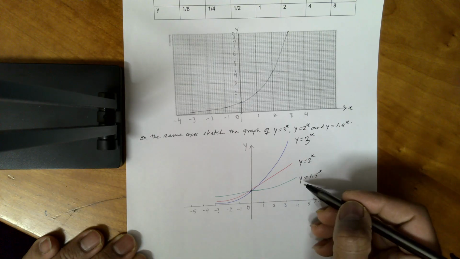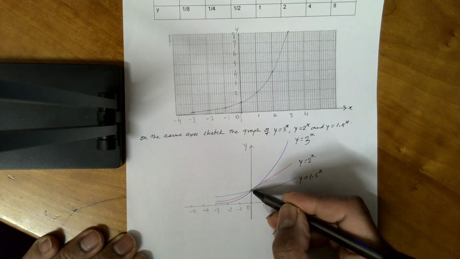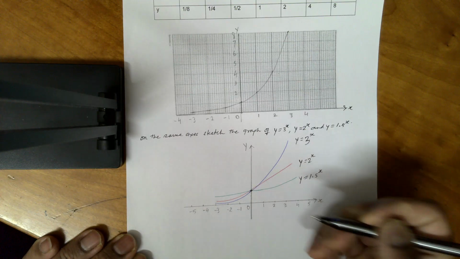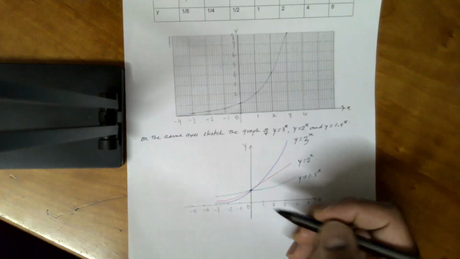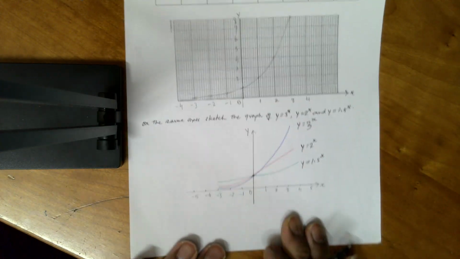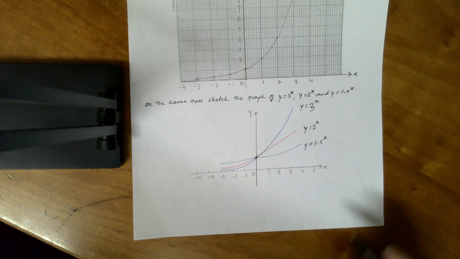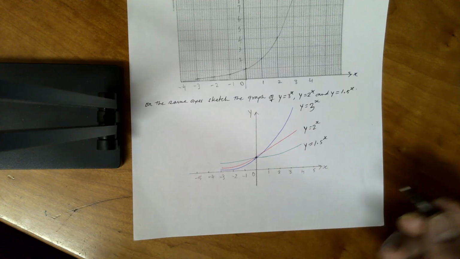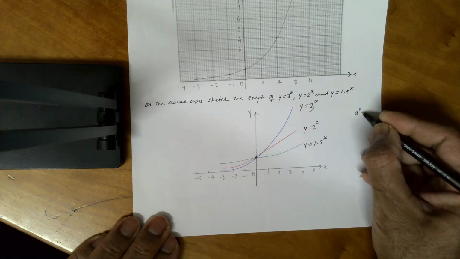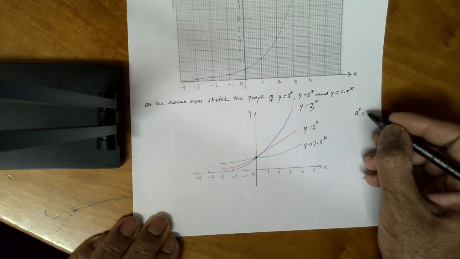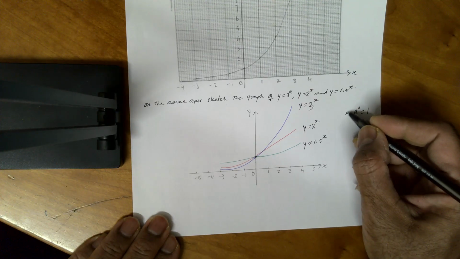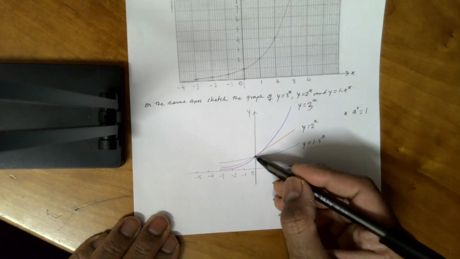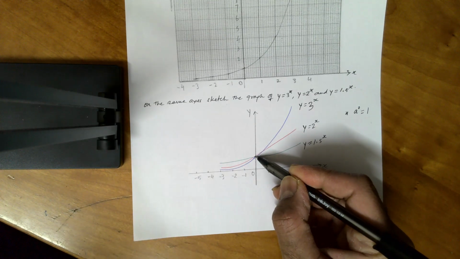So all the graphs pass through 1 on the y-axis. The reason for that is that a to the power 0 is 1. That's why all the graphs pass through this point.